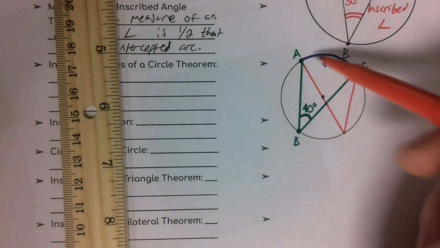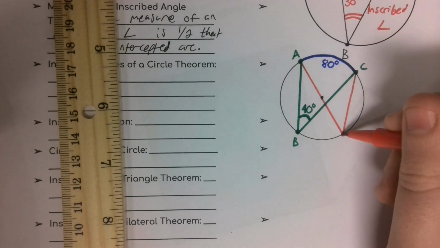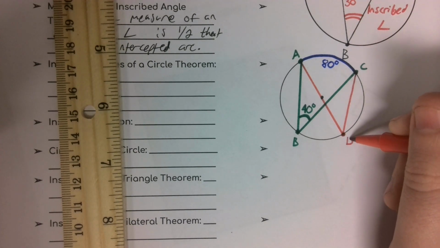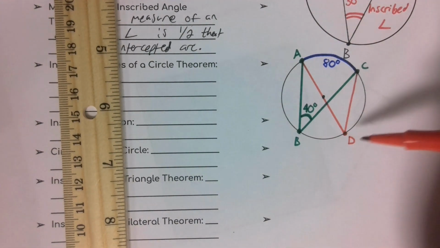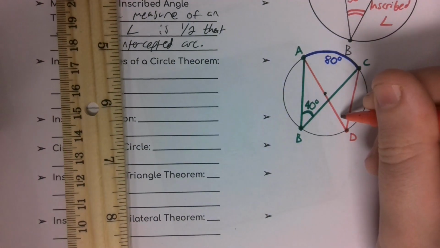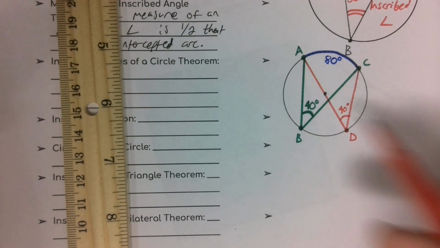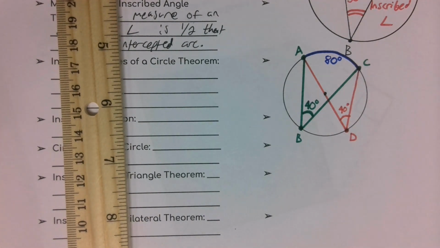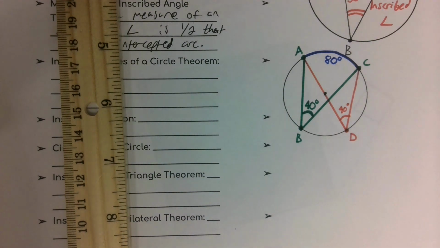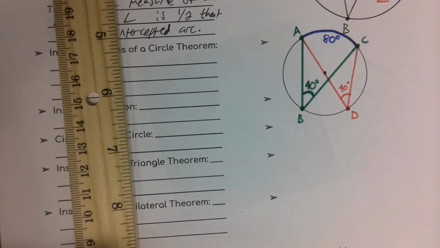But if we have an intercepted arc, the corresponding angle that intercepts that arc is half of the measure. So if this arc is 80, angle D is going to be half of 80, which is 40 again. Wait a second. When we have two angles that intercept the same arc, those two inscribed angles are the same measure.